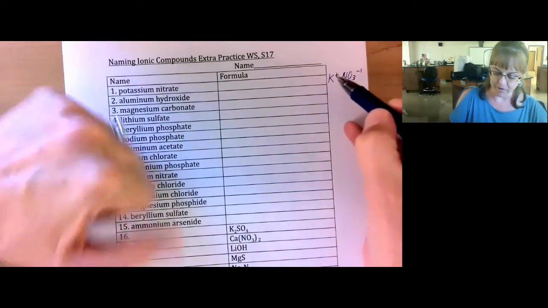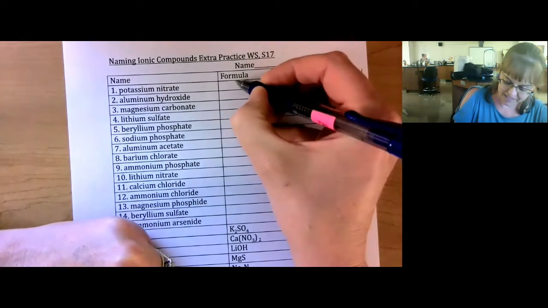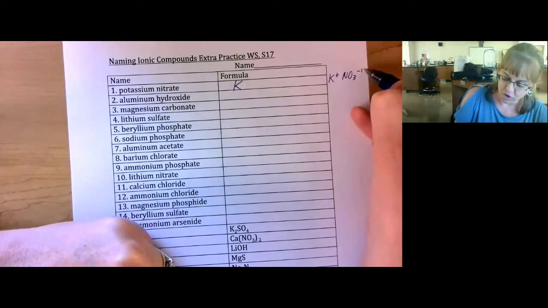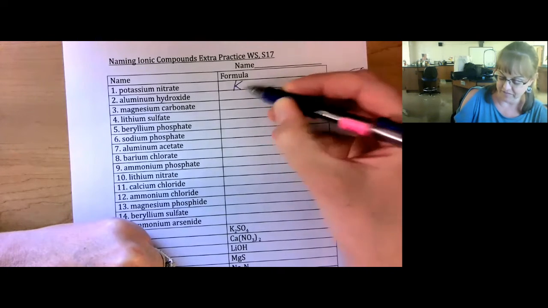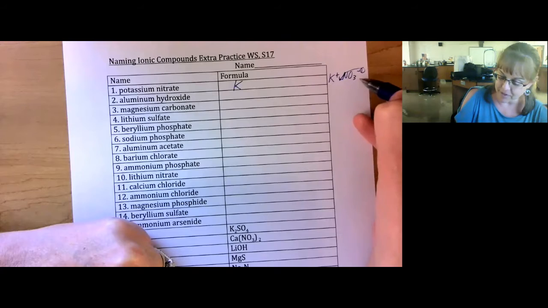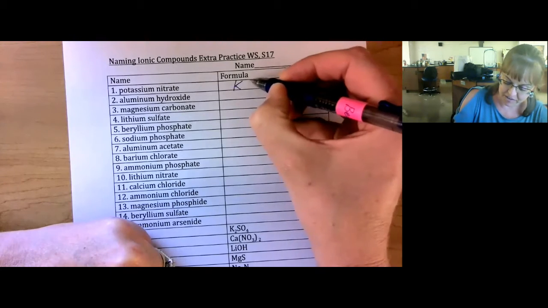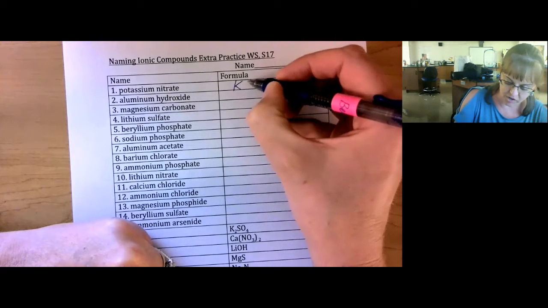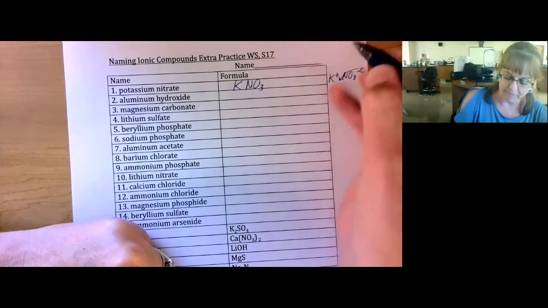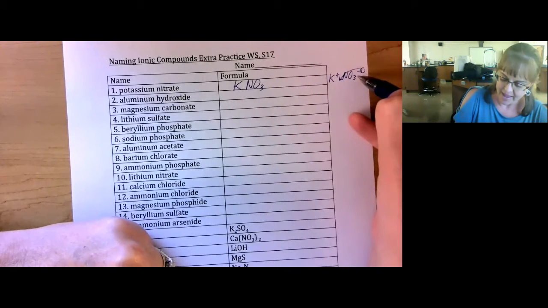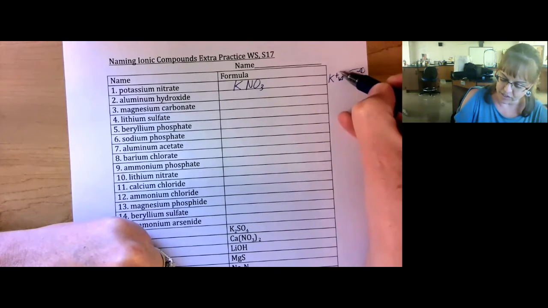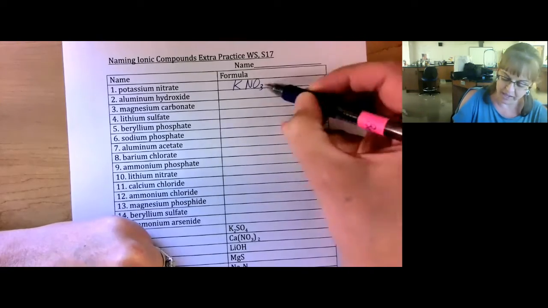Now, remember, copy your positive ion, crisscross the charge from here, which is an invisible 1, copy your negative ion, copy all the subscripts but not the charge, so copy NO3, make sure that's a capital O, and then crisscross the invisible +1 and you don't put it.